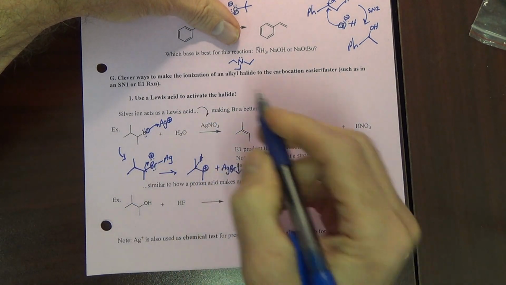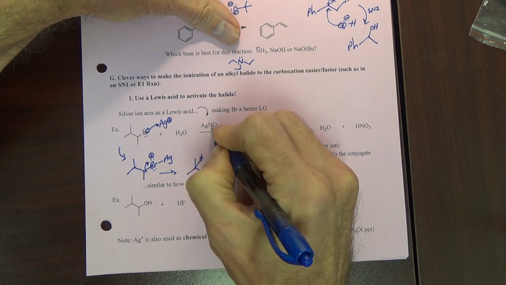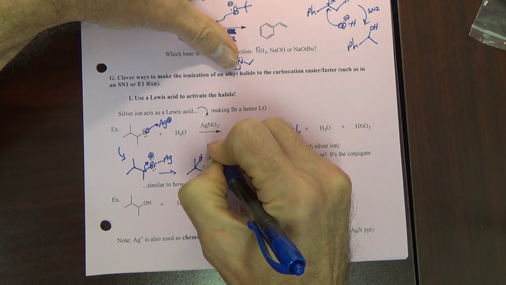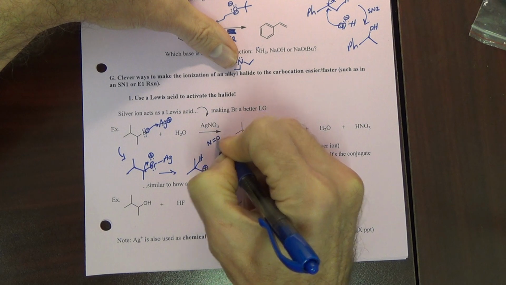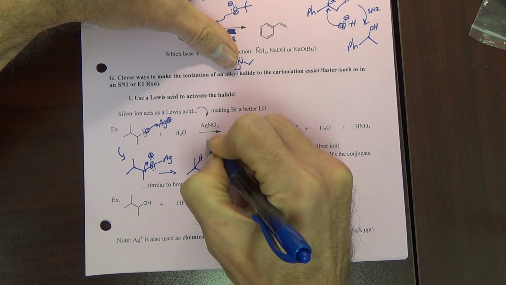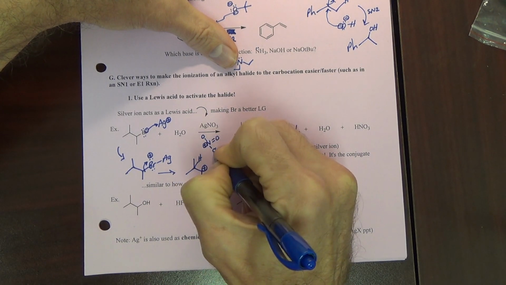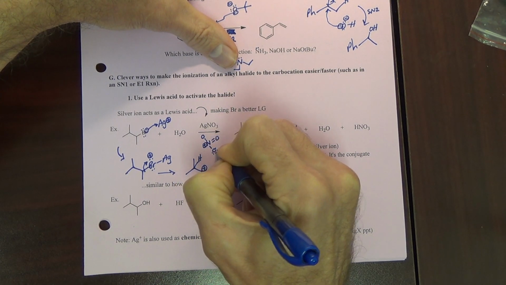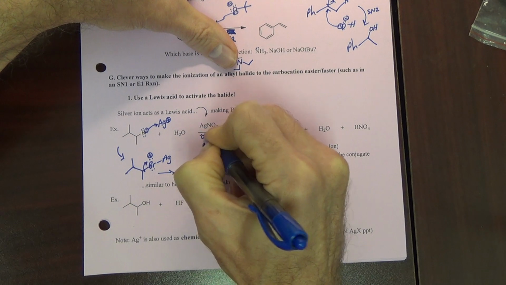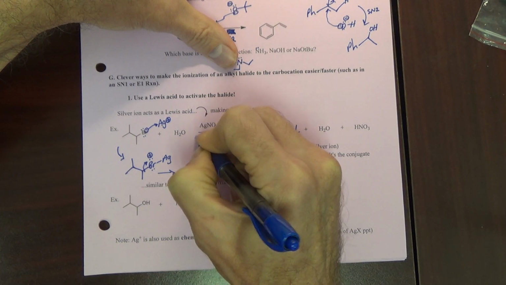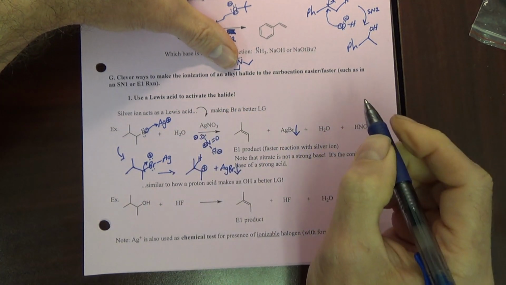Something takes the H. Water can take it, or we could actually use the nitrate anion. It's a rather complex ion.